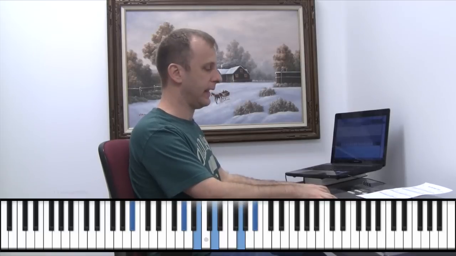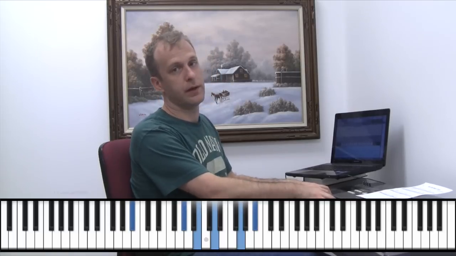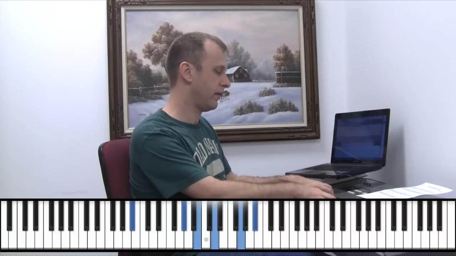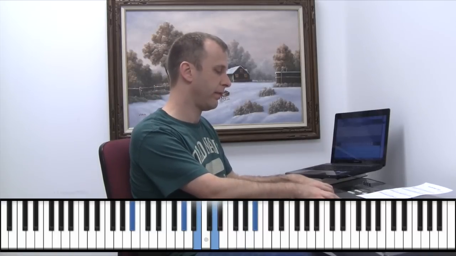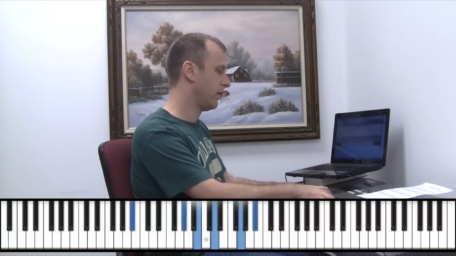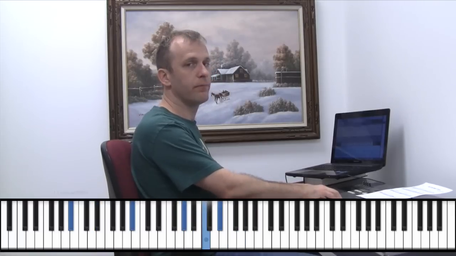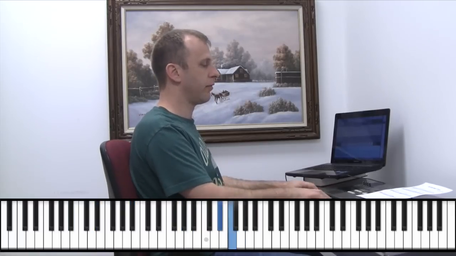G is your 13. Before we had the melody note on an F, so we had to play F, but remember I said I'd rather change that. Leave out the 5, so we're playing the 13 instead. And back to the E flat chord. Here it is, the whole thing.